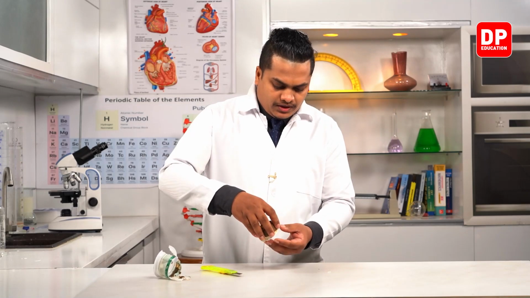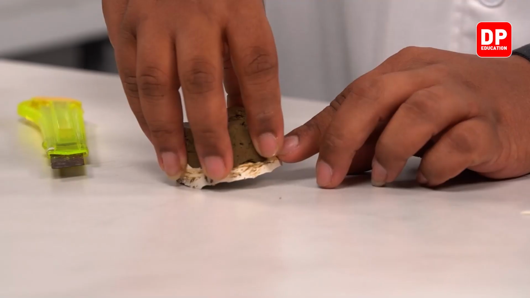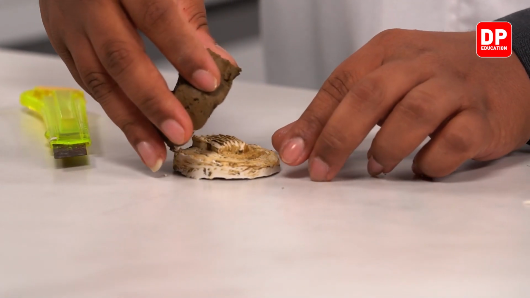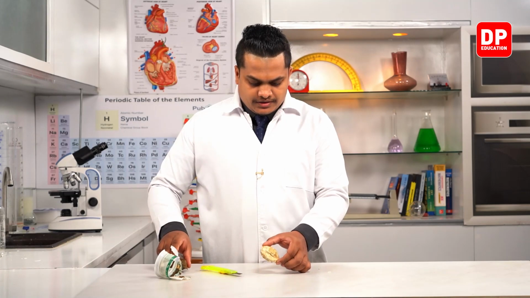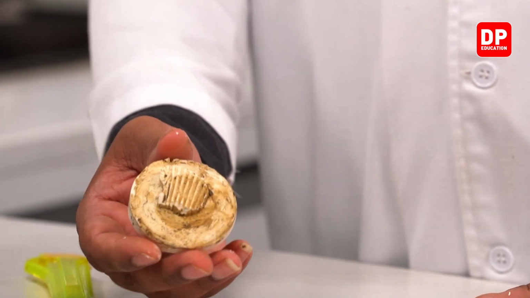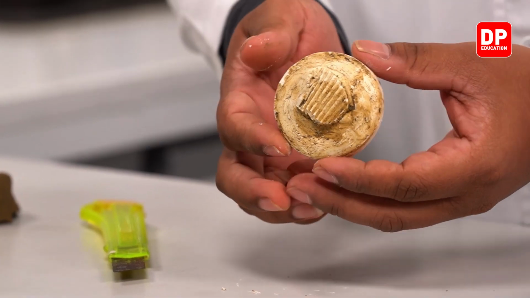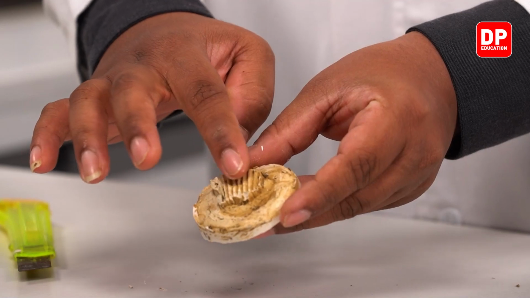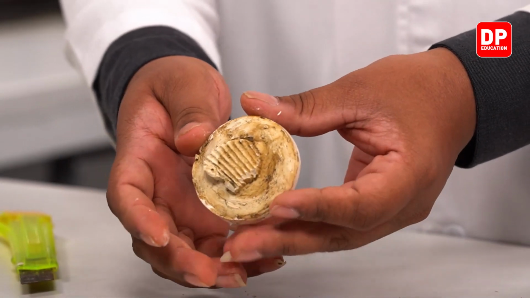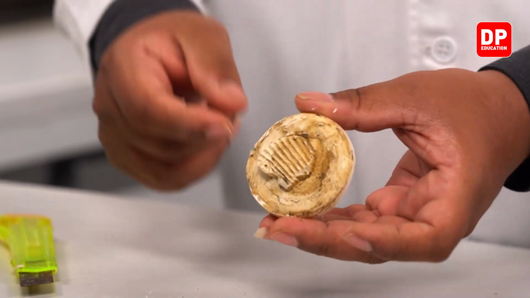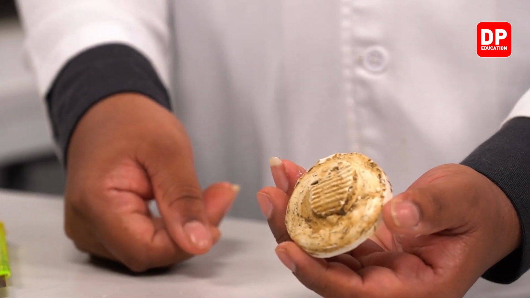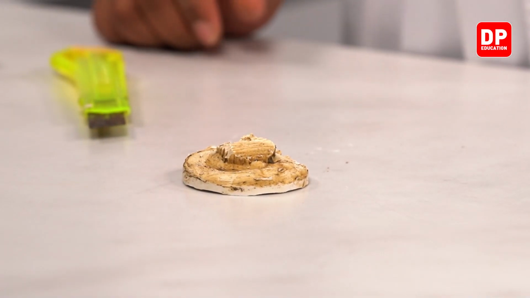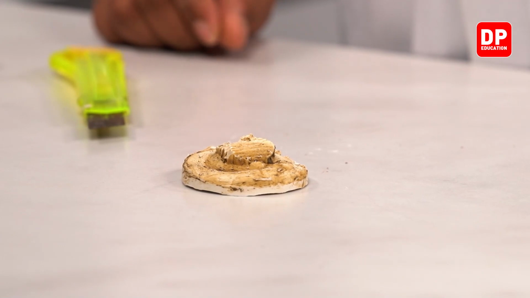So I'm going to remove the clay layer. Right. So now you can observe the structure of the fossil in the same shape of the oyster shell. As you can see, the structure in the same shape of the oyster shell could be observed. See? So it's very obvious to us that this is a good sample for a fossil.